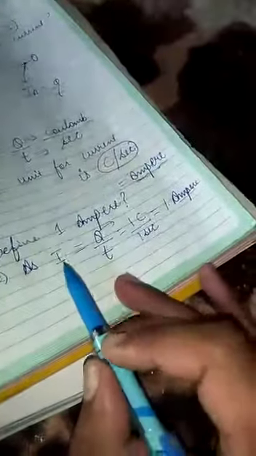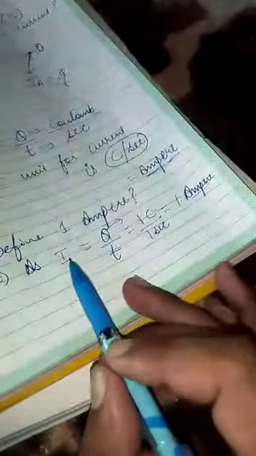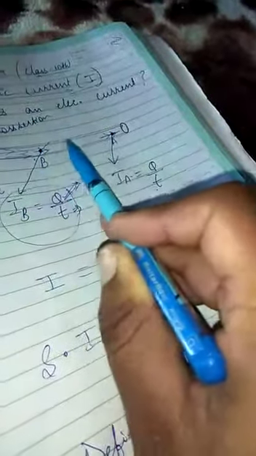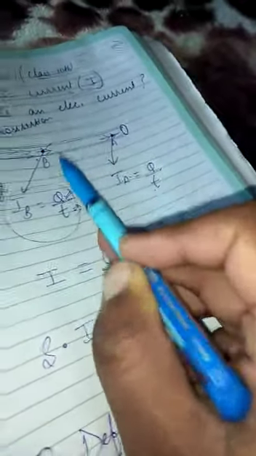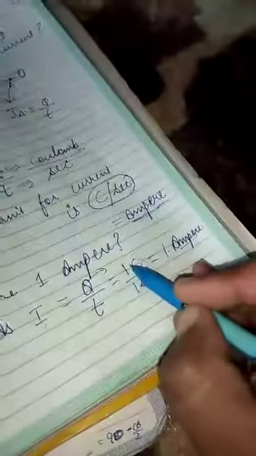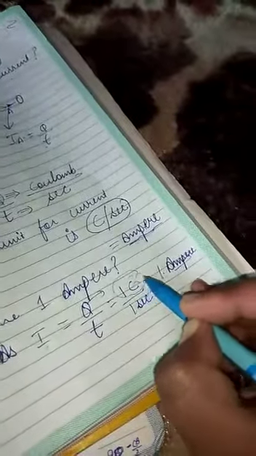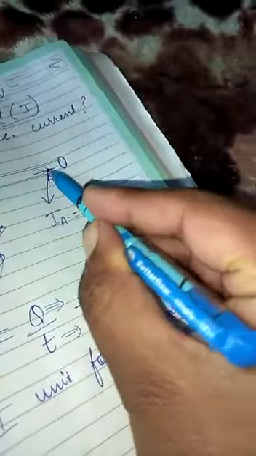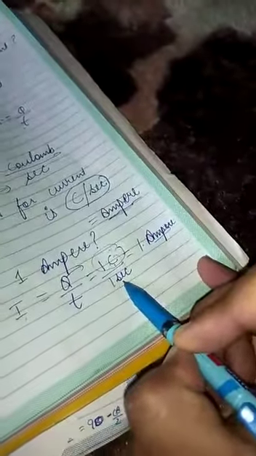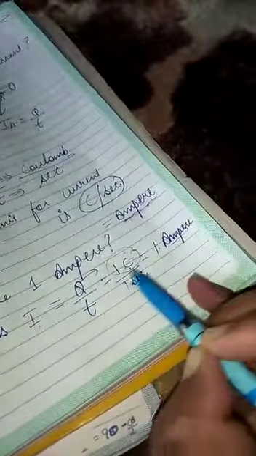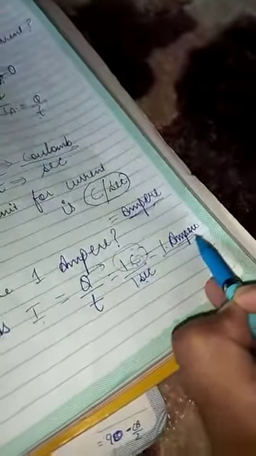It means the value of current at any point A or B or C is said to be 1 ampere if 1 coulomb of charge flows through that point in 1 second, and that value of current is said to be 1 ampere.